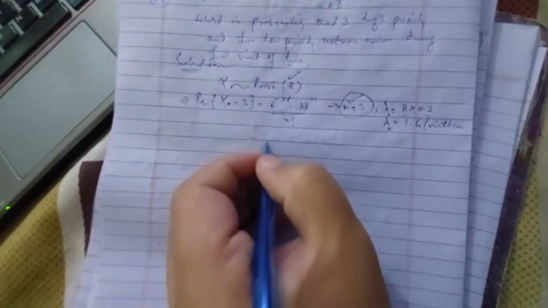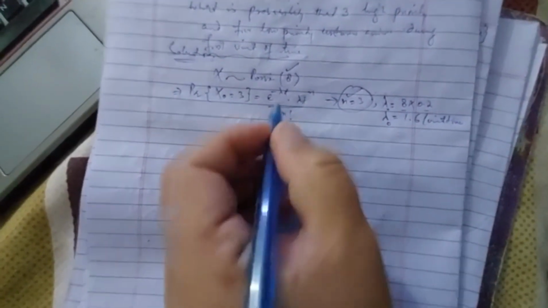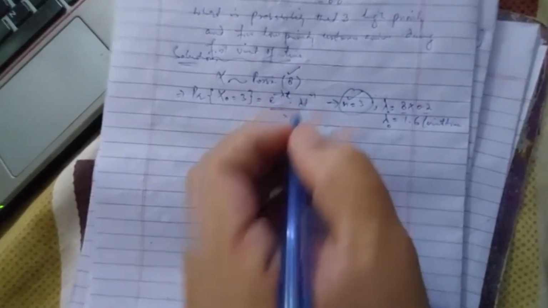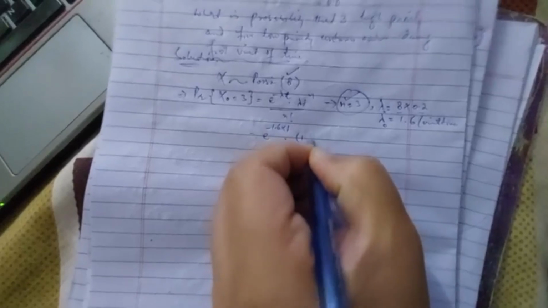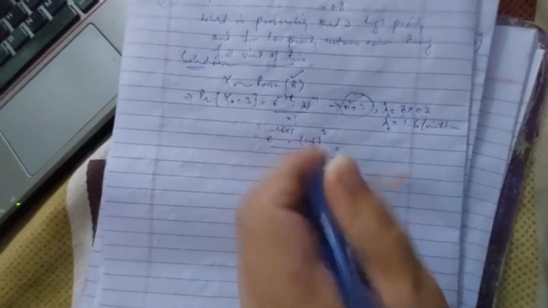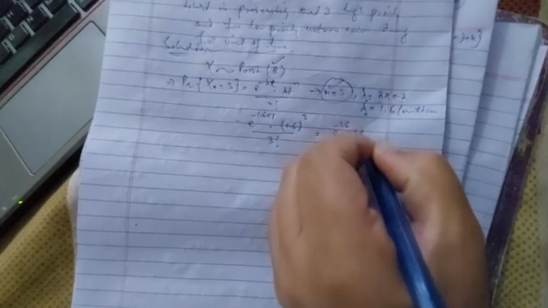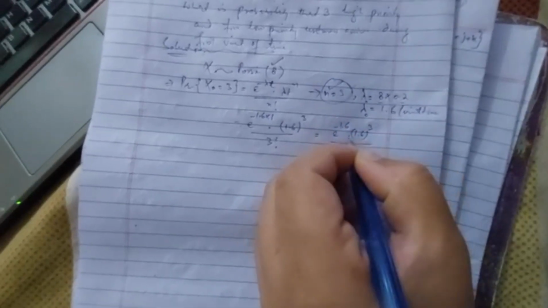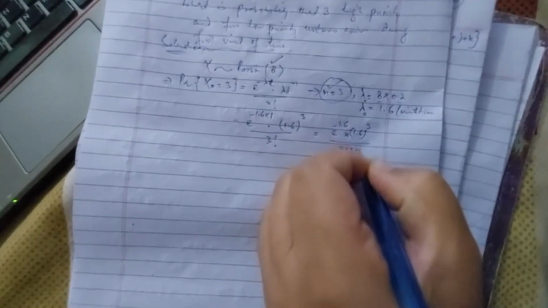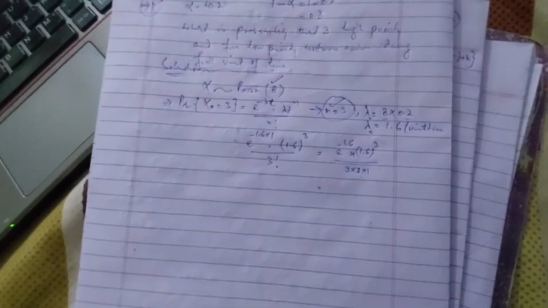So now putting the values, we get e raised to the power minus 1.6 into 1, because t is equal to 1, we are doing it for only 1 hour or 1 unit time, into 1.6 raised to the power n equal to 3, divided by 3 factorial. So it will be e raised to the power minus 1.6 into 1.6 raised to the power 3, divided by 3 into 2 into 1.